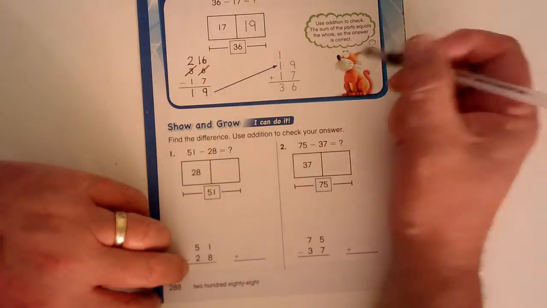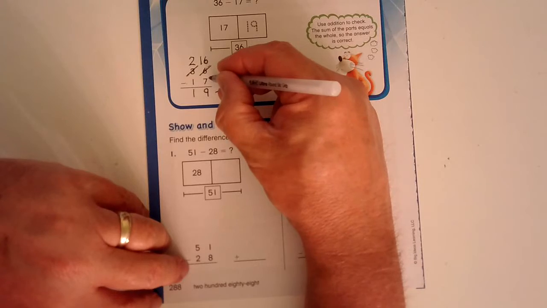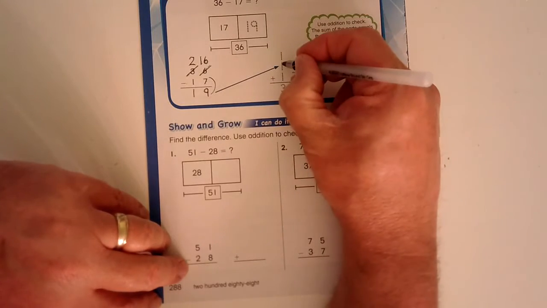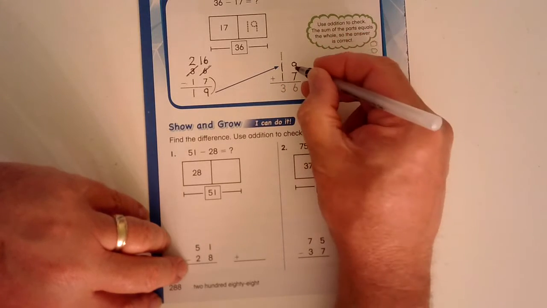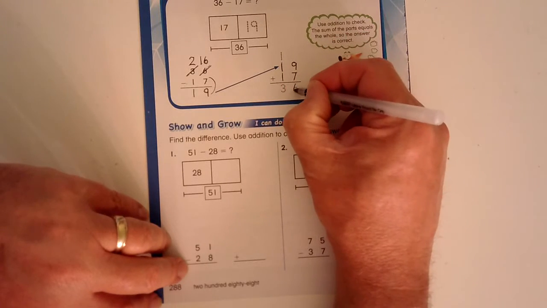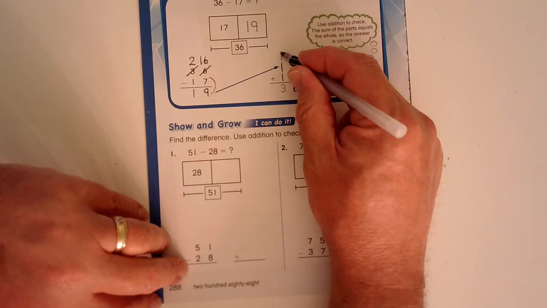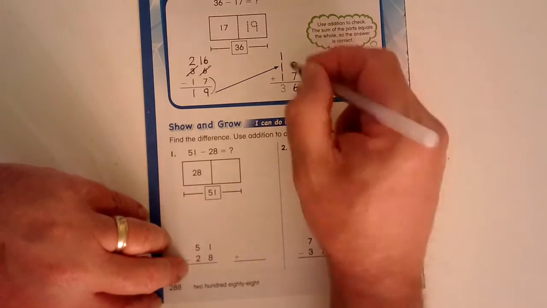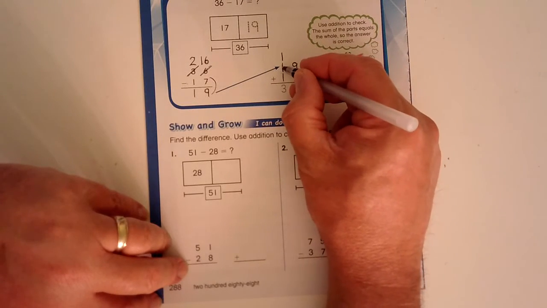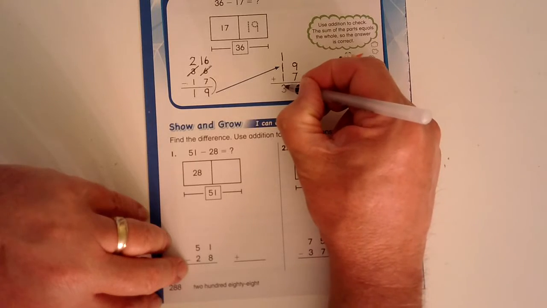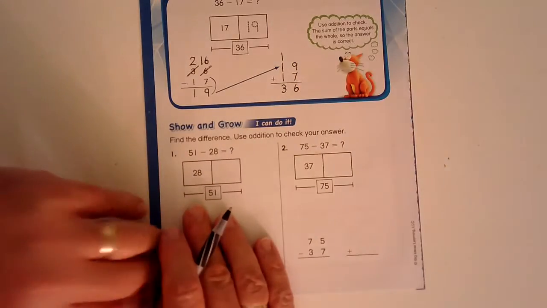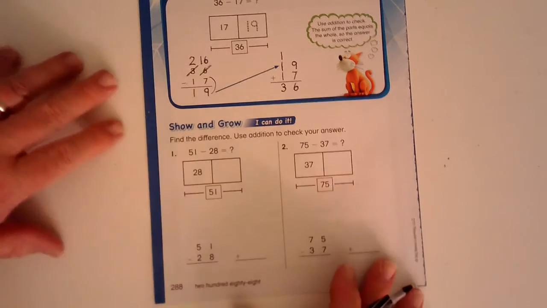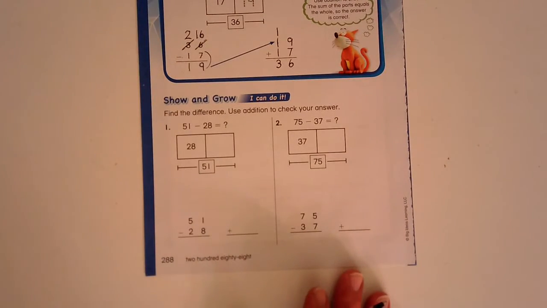Now, to check it, all I have to do is add these two numbers. 19 plus 17. 9 plus 7 is 16. Put the 10 up here. And 1 plus 1 plus 1 more equals 3. Okay? Just like a fact family. All right. Next, 51 minus 28.